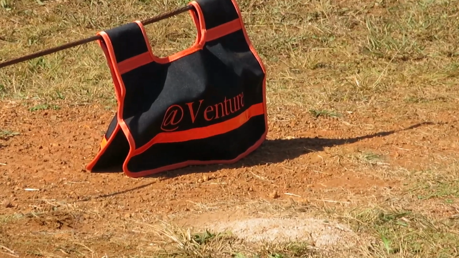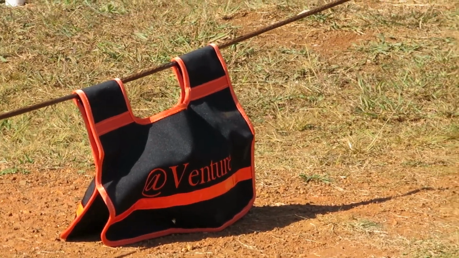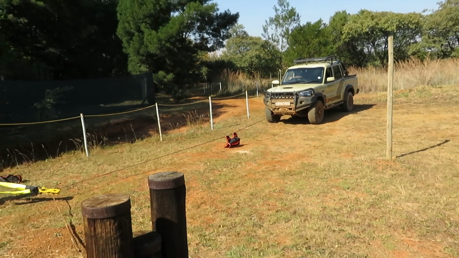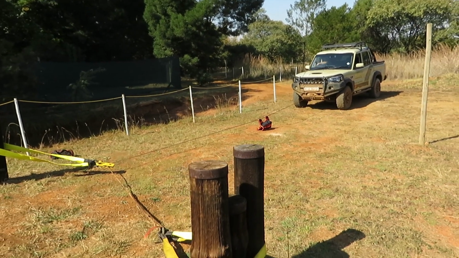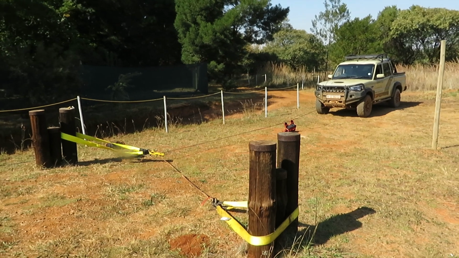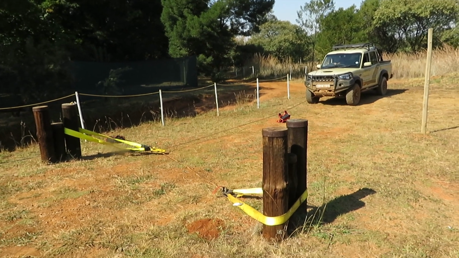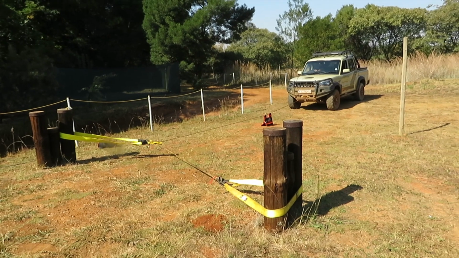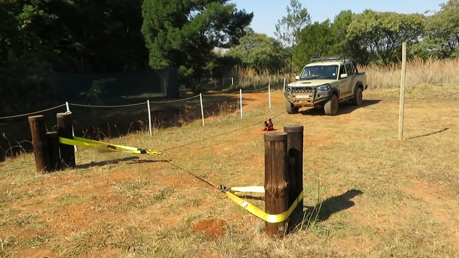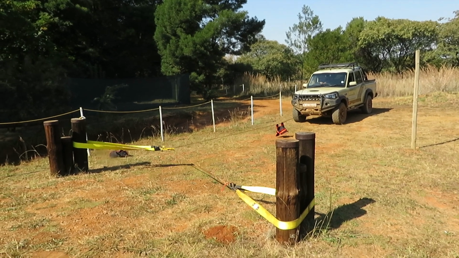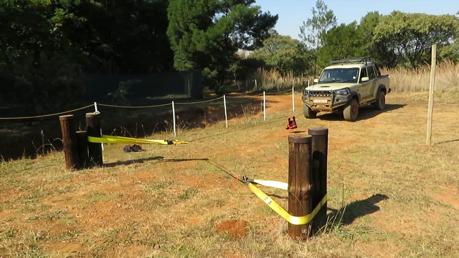So remember, I don't want to overwork the winch, so I'll be assisting the winch with first gear low range, and as I start winching I will slowly drive forward as well to get myself out of trouble.